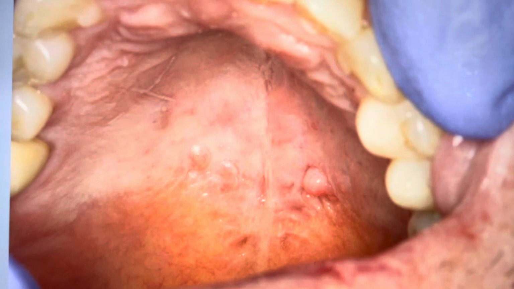Today I'm going to show you a condition, a lesion that can happen on hard and soft palate. You can see this patient has multiple bumps on the junction of hard and soft palate. Actually, there is one here, 2, 3, and maybe smaller ones there. What is our differential diagnosis? What is the possibility and how do we manage this lesion?